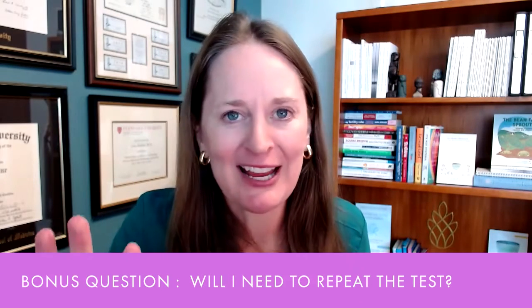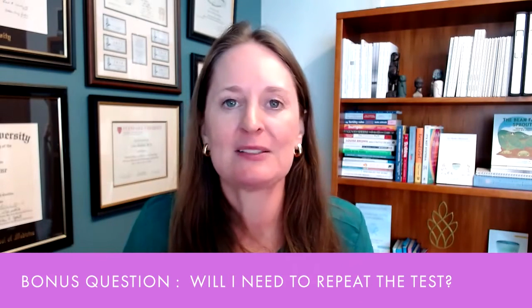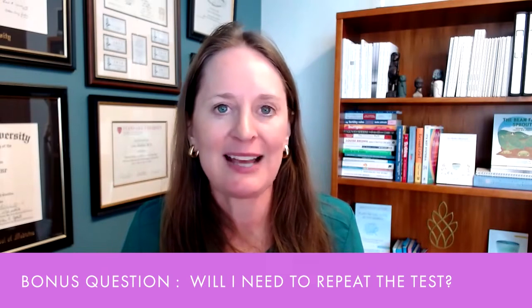And bonus question, it's a little bit advanced, but I think it's really important to ask, like, okay, if I do this test, am I ever going to have to repeat it? So most of the time, people only do one hysteroscopy during their fertility treatment. But if someone's doing treatments and embryo transfers, they pause and are coming back, the standard in our clinic is to do some sort of uterine cavity evaluation every 6 months.